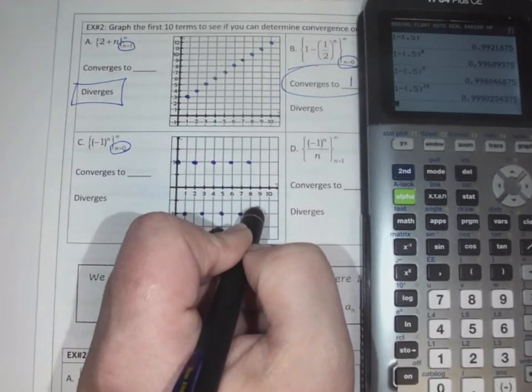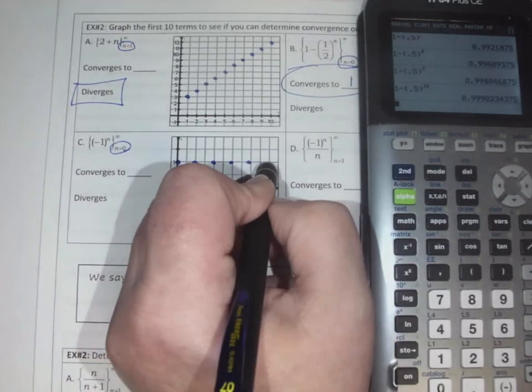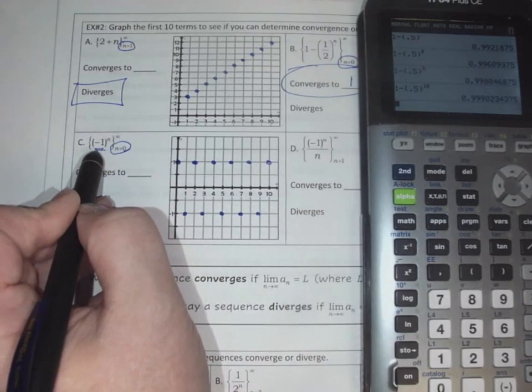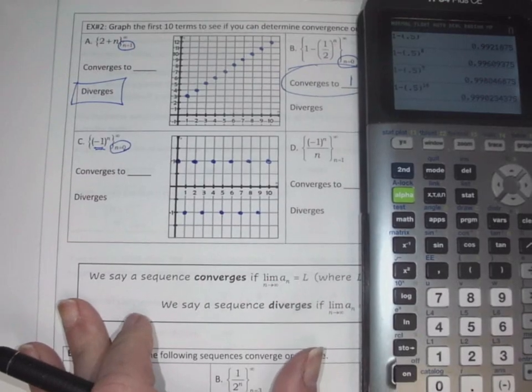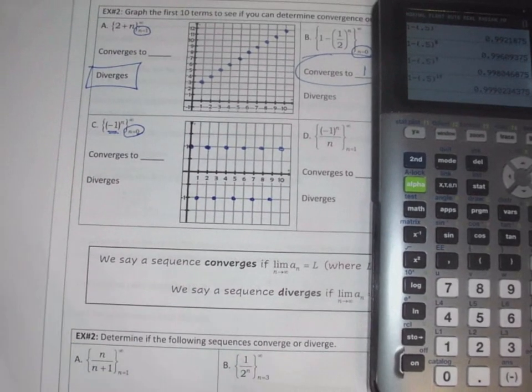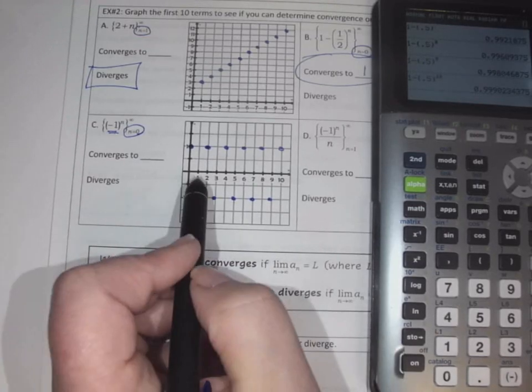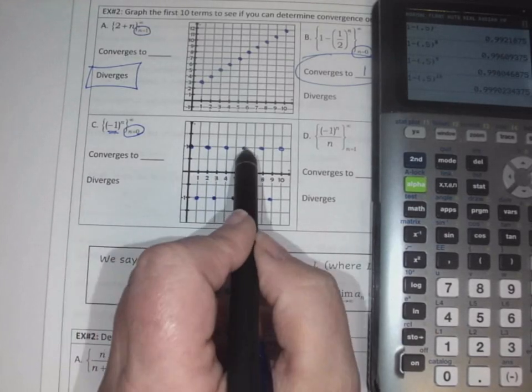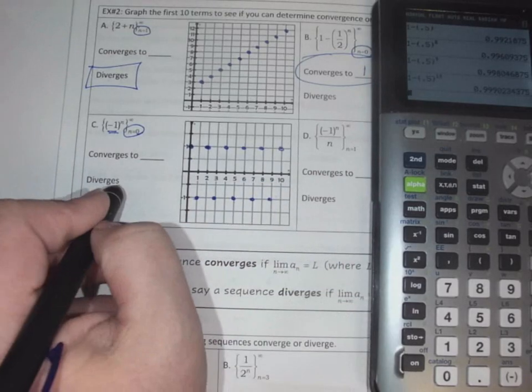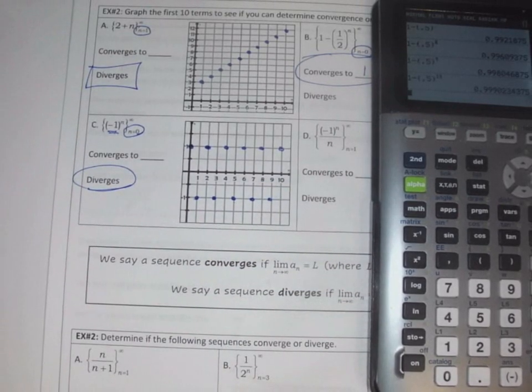And that's important that you recognize that -1 to a power, all it really does is alternate in sign between -1 and +1. It is not like an exponential growth problem. It does not grow, it does not decrease, okay? All it's doing is alternating in sign. Now, because we are alternating back and forth between two numbers, we would say this sequence diverges.